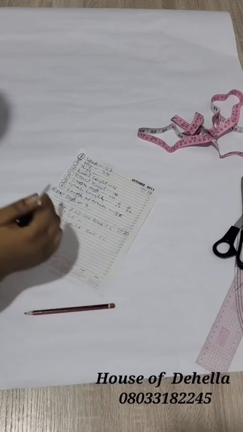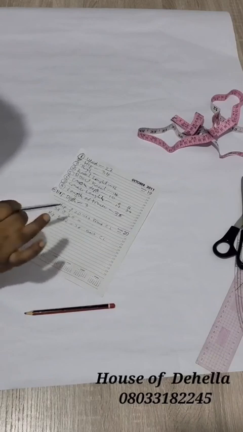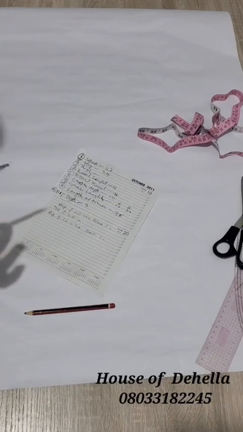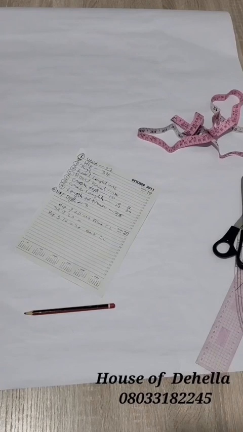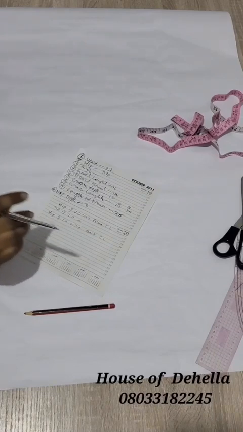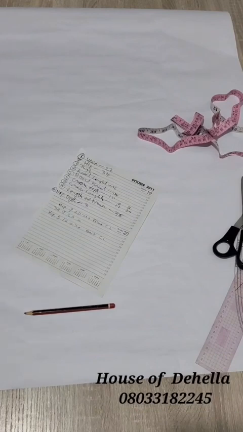Let me go over this again. The hip divided by 20 is for the front crotch length, while the hip divided by 10 is for the back crotch length. So whatever the answer is for you, that is what you will use. You don't need to follow this one. You calculate your own with your hips. Whatever your hips is, your hips can be 40, can be 50, can even be 60. Just follow this calculation and you will get a perfect fit for your trouser.